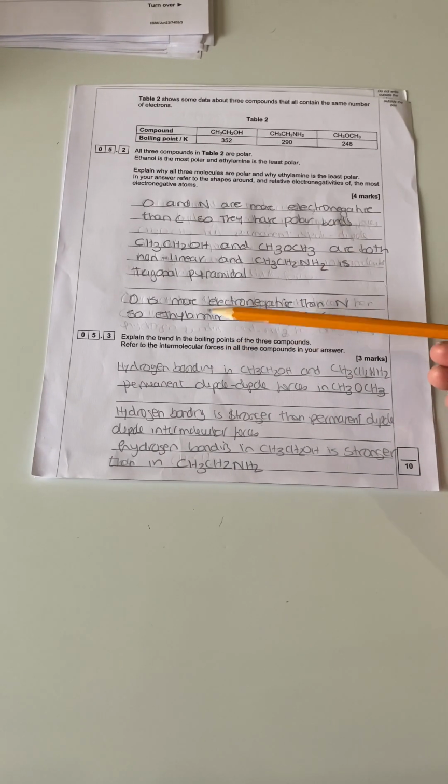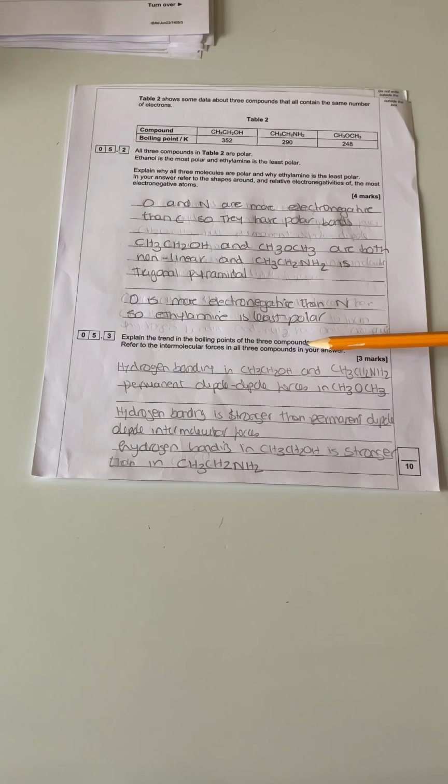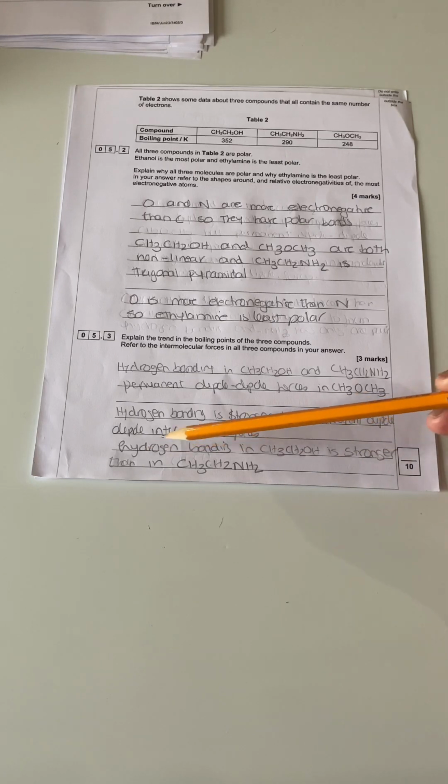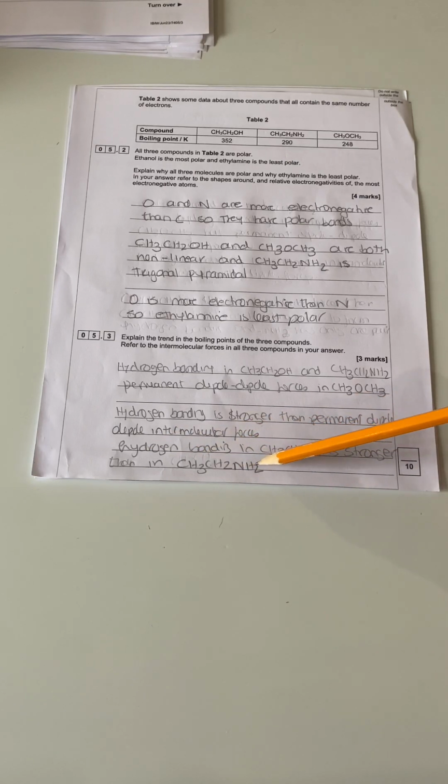It says, explain the trend in boiling points of the 3 compounds. Refer to the intermolecular forces in all the 3 compounds in your answer. There are only 3 marks for that. So hydrogen bonding in CH3CH2OH and CH3CH2NH2. Permanent dipole forces in CH3OCH3. Hydrogen bonds are stronger than permanent dipole intermolecular forces. Hydrogen bonding in CH3CH2OH is stronger than in CH3CH2NH2.